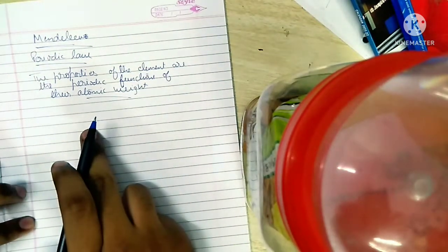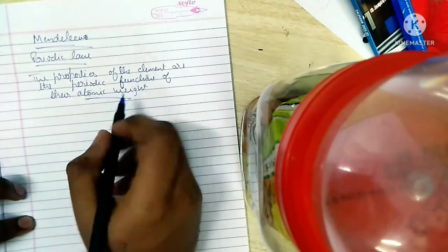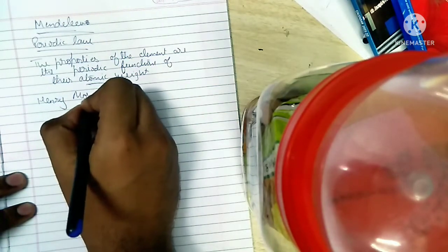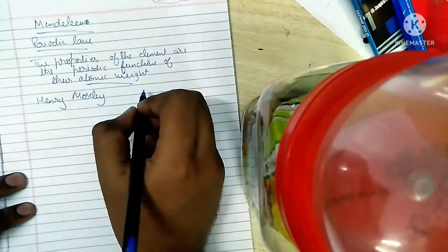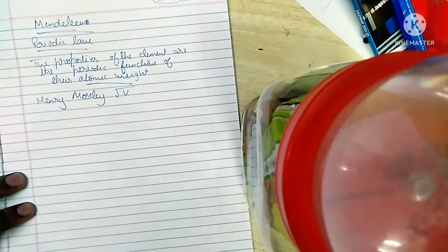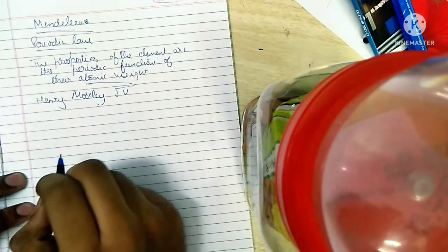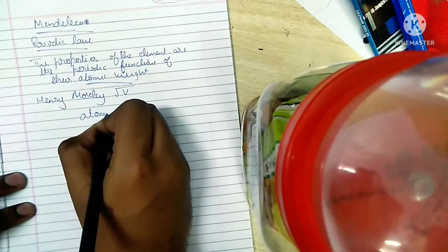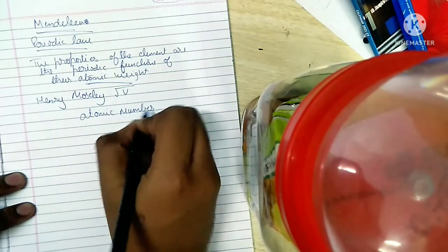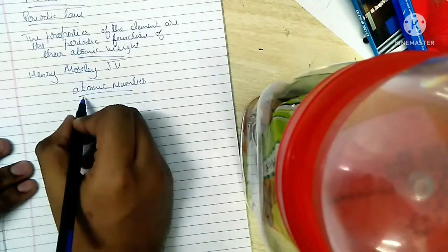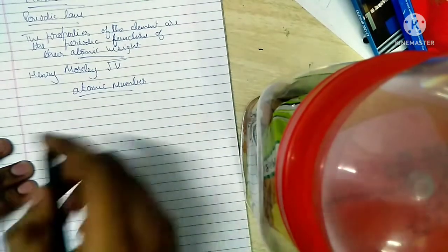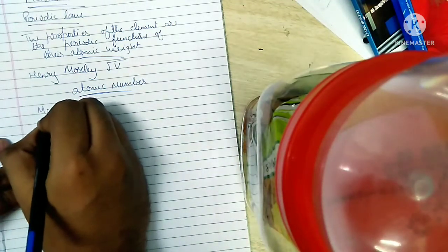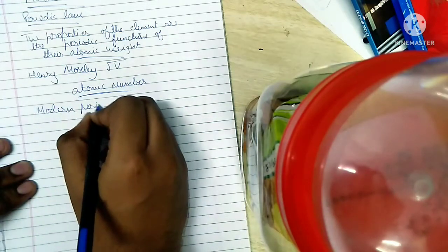So Mendeleev's law is all about atomic weight. Years after, a scientist named Henry Moseley showed a plot against atomic number, because atomic number has more fundamental properties than atomic weight. So he considered atomic number as the periodic property. After he discovered that atomic number is more fundamental, he stated the modern periodic table.